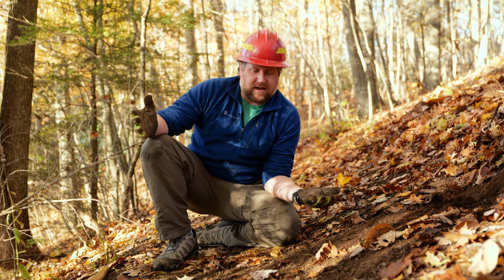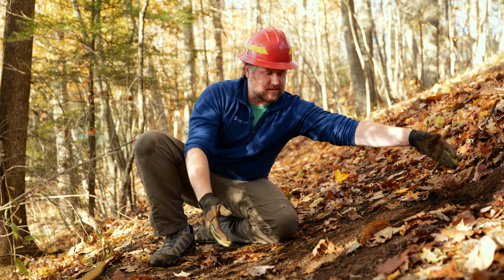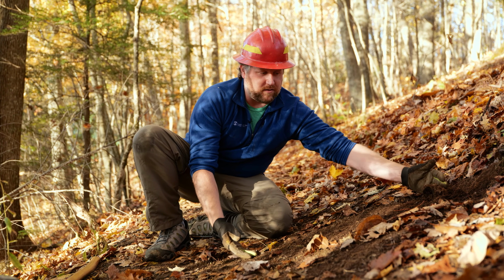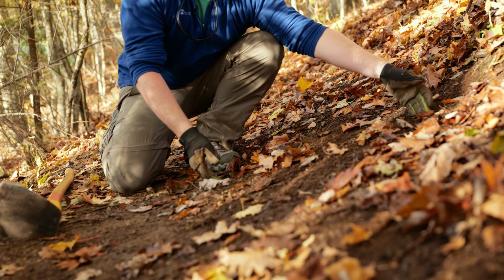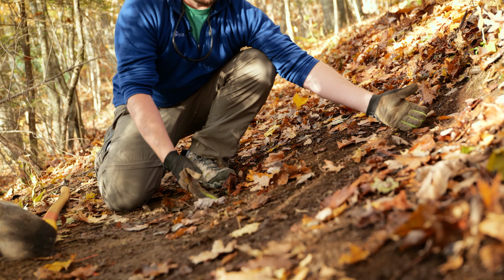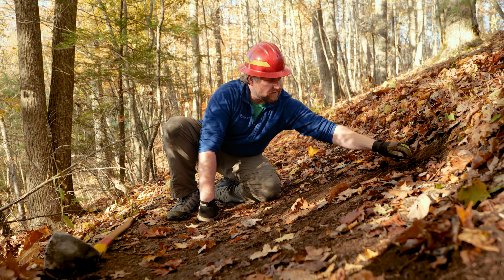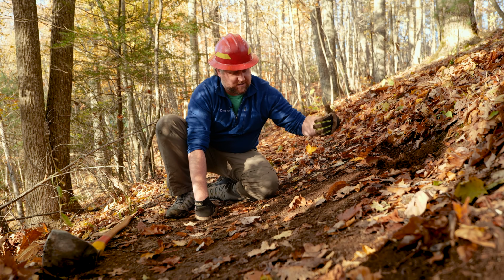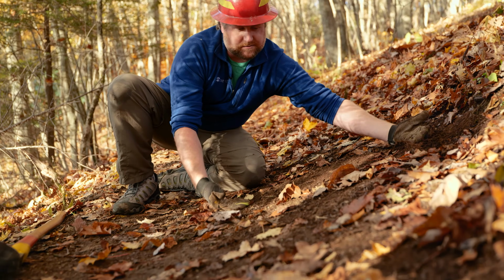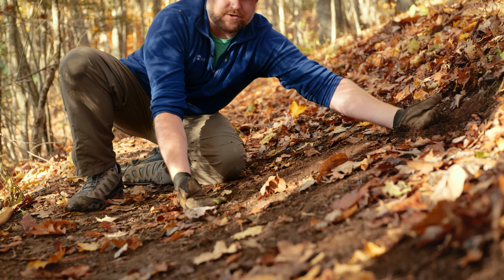One common problem we have on Sidehill Trail is this uneven hump of soil we call sloughage. All this uneven material is created from our eroding backslope. So all of this soft, organic material from our backslope erodes a whole lot easier, and it comes downhill and collects on the inside edge of our tread.